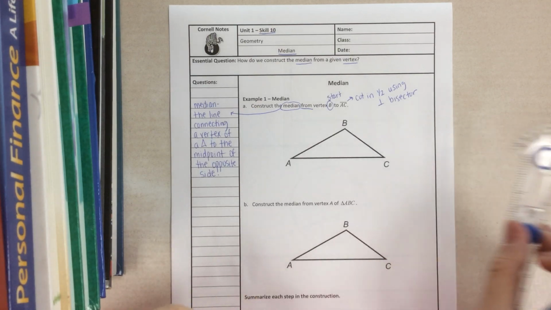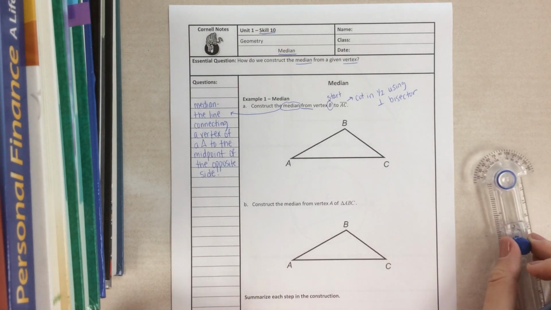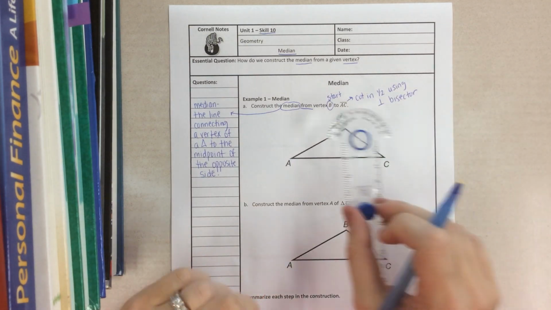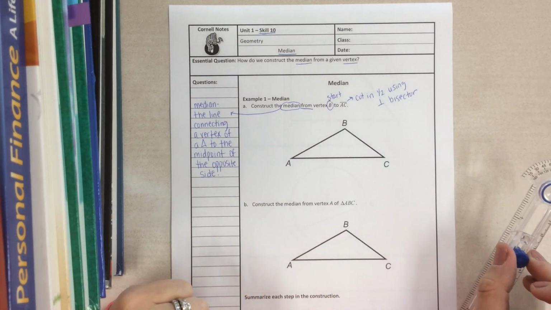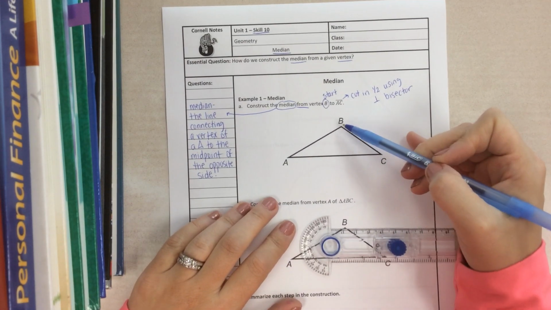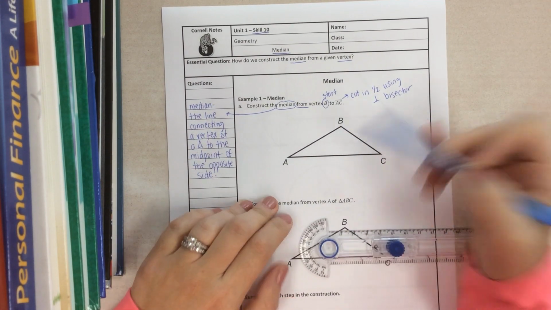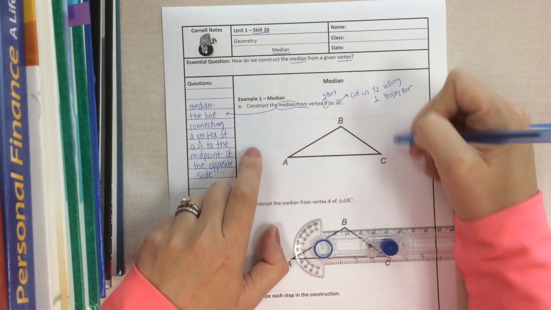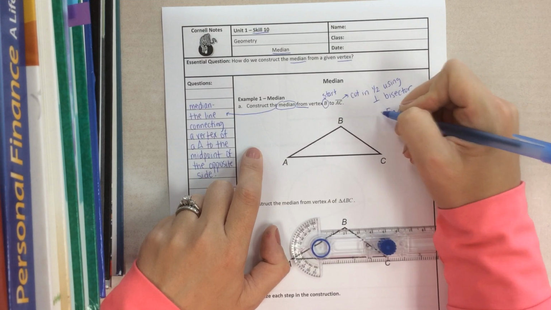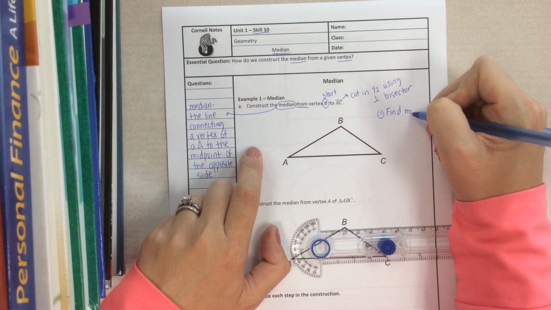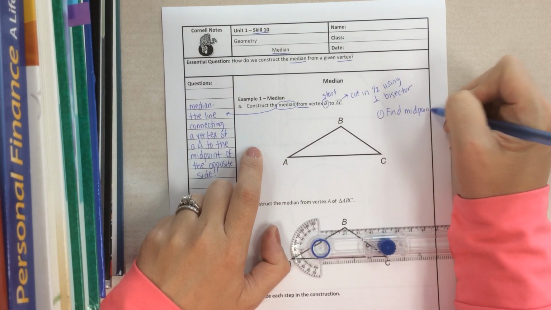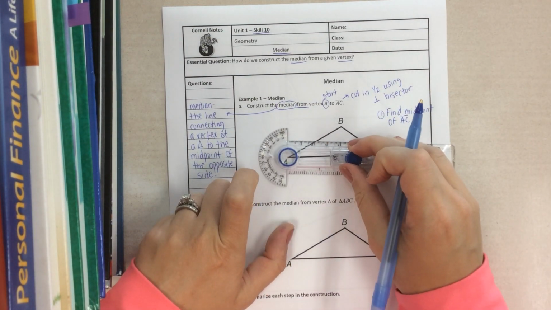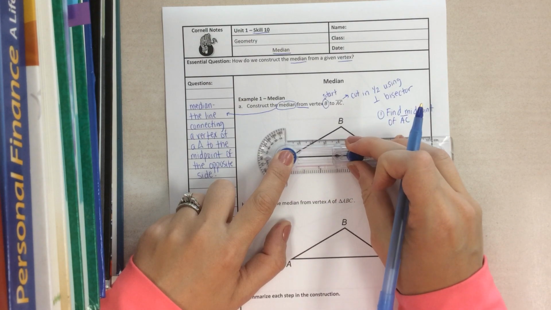So I'm going to go ahead and start by making sure that our median is going to be the line that connects B to the midpoint of side AC. Okay, so we want to find the midpoint. So step 1 is find the midpoint of AC. Okay, and we're going to do that by using the perpendicular bisector.